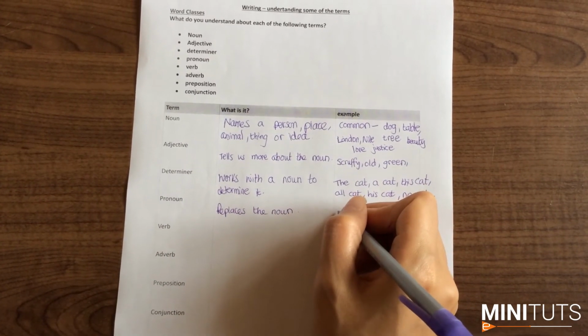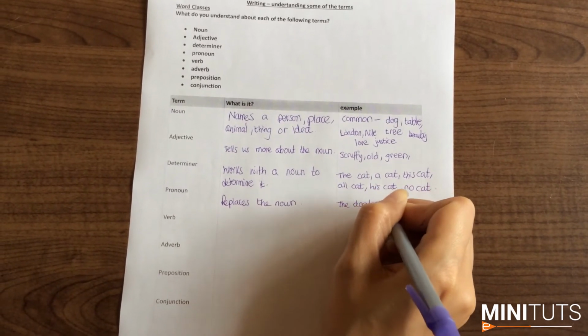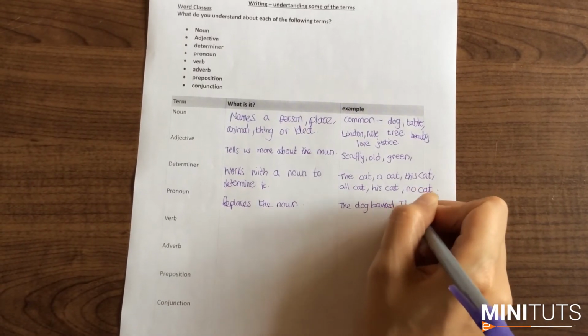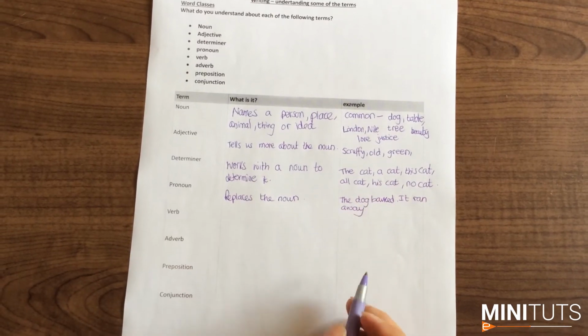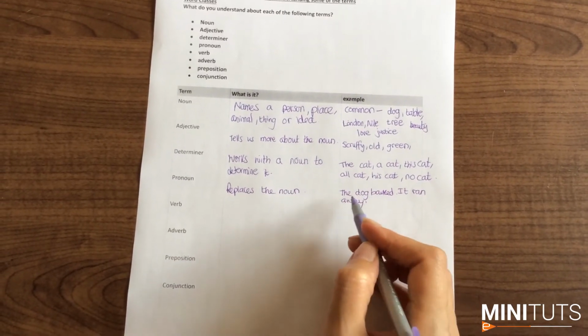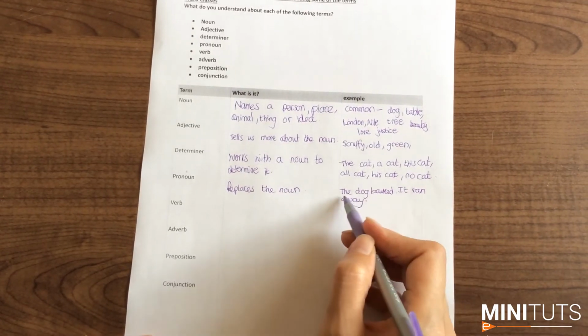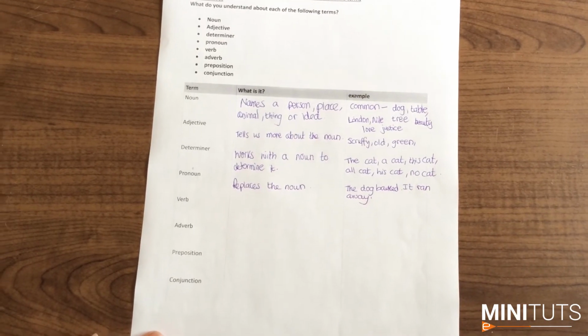And an example could be: the dog barked. And then new sentence: it ran away. So instead of saying the dog barked, the dog ran away, instead of saying the dog again, you've just replaced it with it. So that's why it's a pronoun.